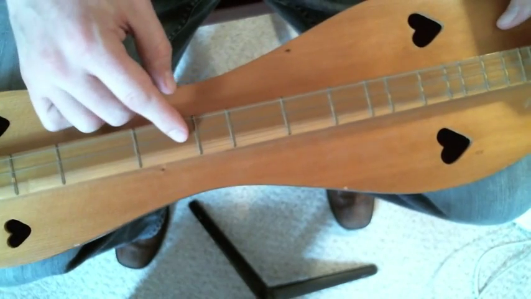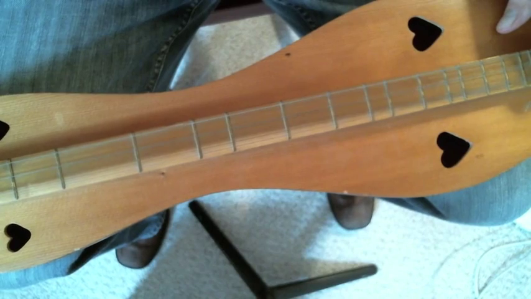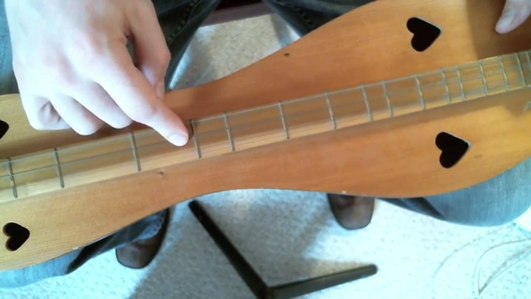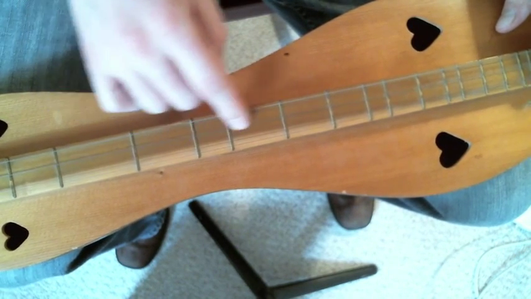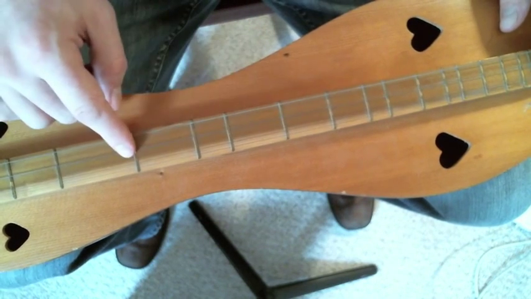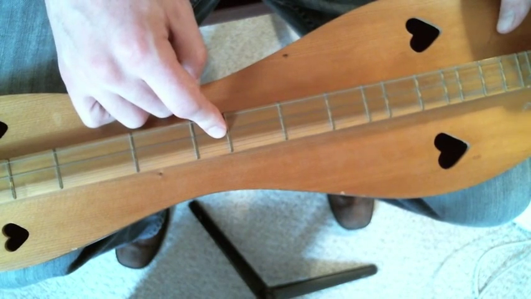Now for the third most important note in the scale, which is the mediant. Tonic, mediant, dominant creates a major chord. Now the mediant has this half step right above it, the subdominant.